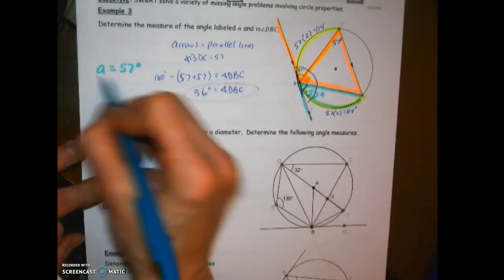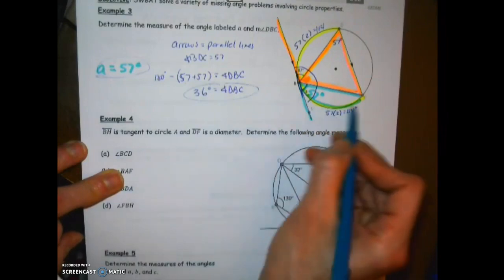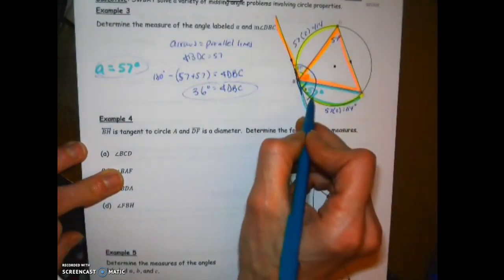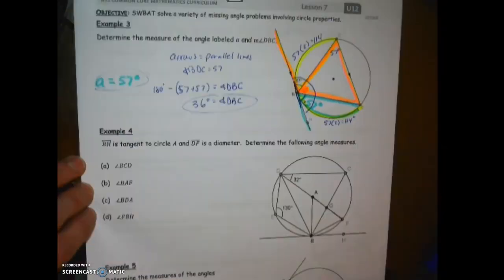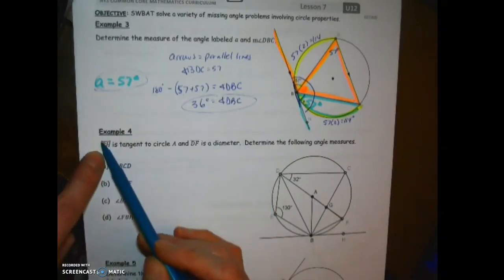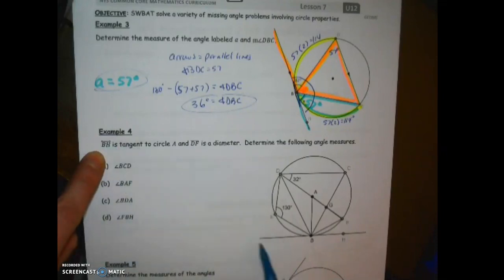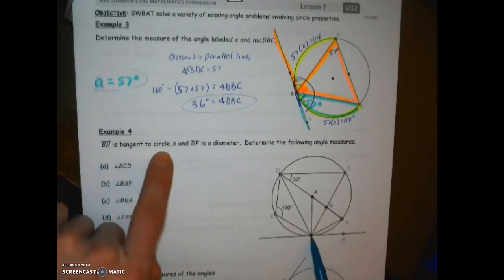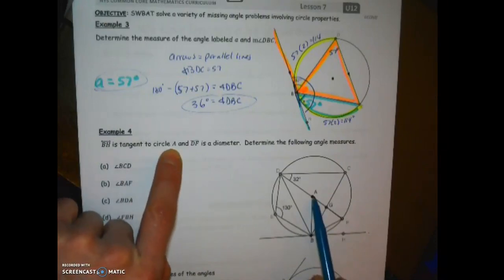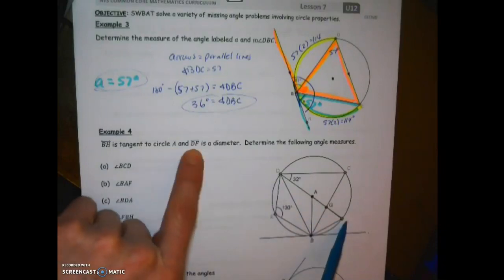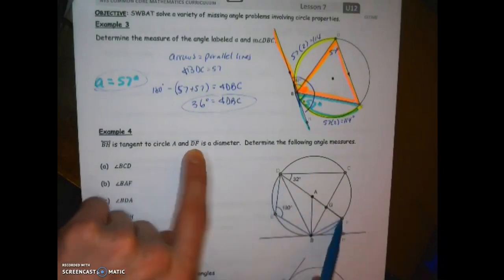So angle A is half of its intercepted arc here, and angle B is going to be formed by this straight angle here. We're up to example number 4. It says this symbol above BH means the word line. So it says line BH is tangent, which means it touches a circle in one spot, to circle A, which means A is the center, which means DF is a diameter.